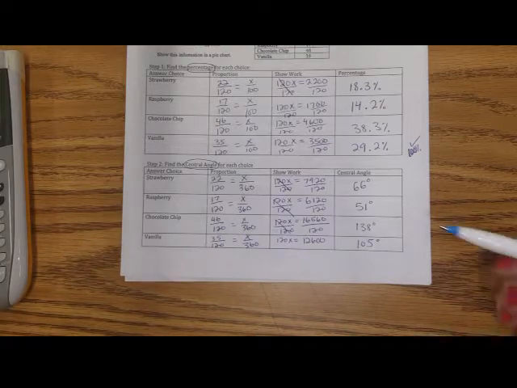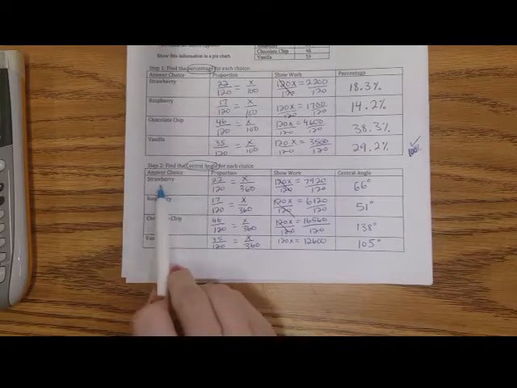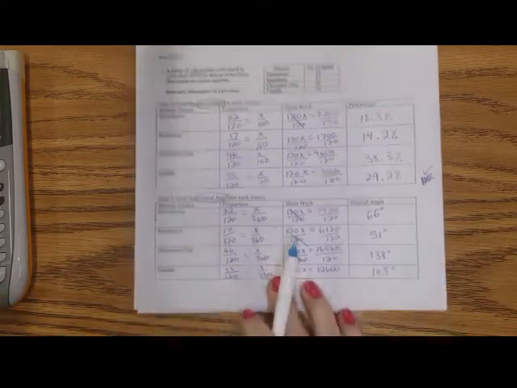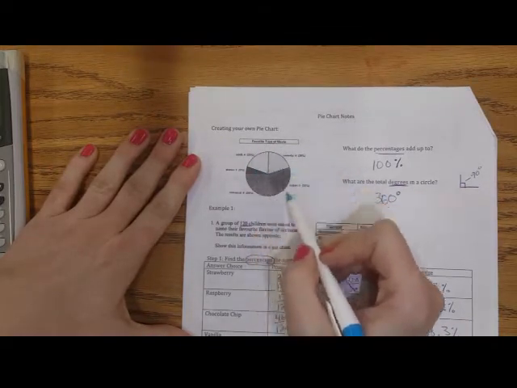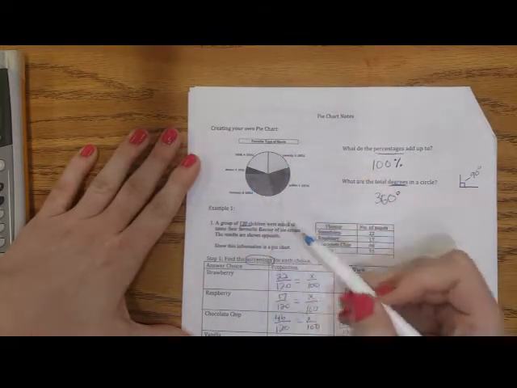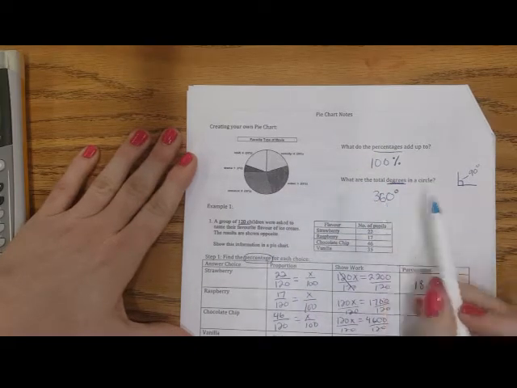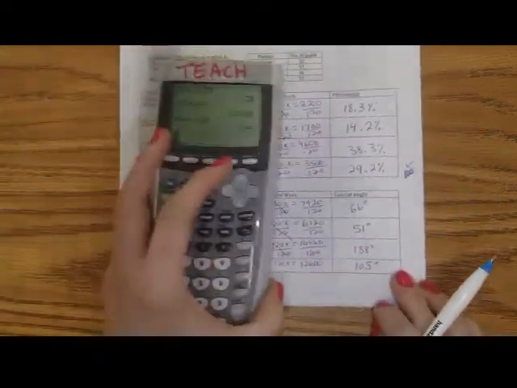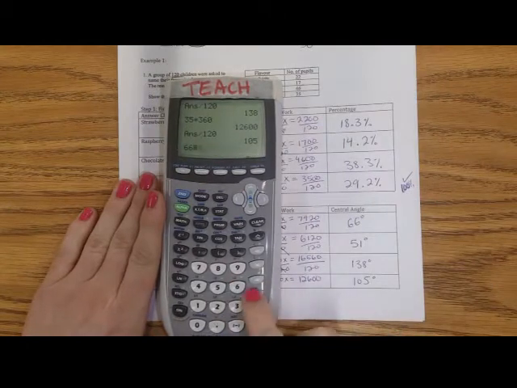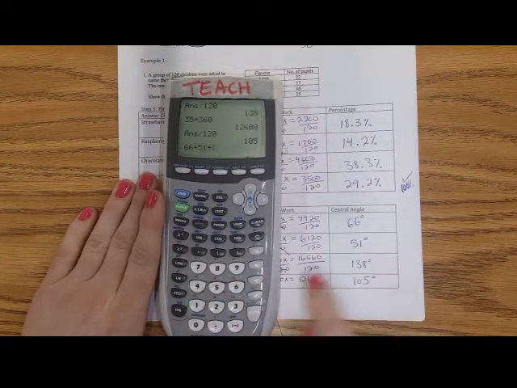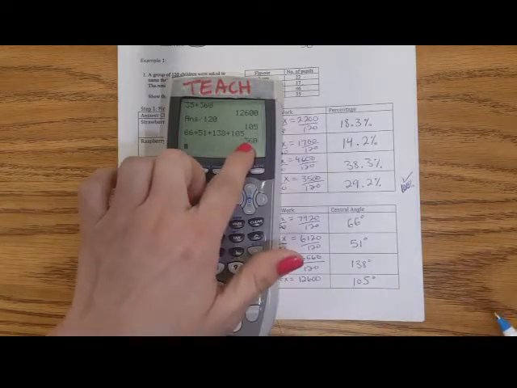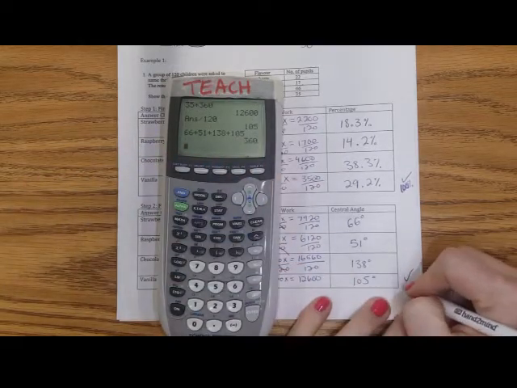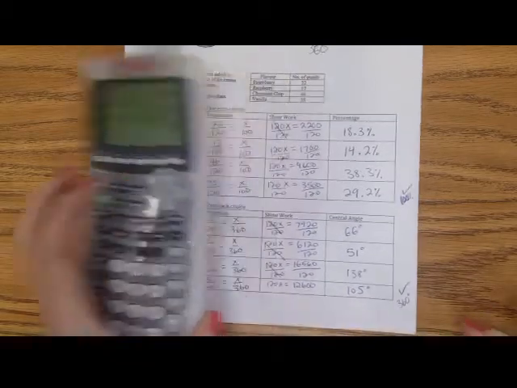And now, once again, we want to check our work. If these are the only 4 options they had, then we want all of our degrees to go all the way around our pie chart, which means we need to fill up the entire circle with the degrees. So they should add up to 360. So we're going to check our math by making sure that all of my angles add up to 360 degrees. So yes, this adds up to 360, and now I've checked my work.